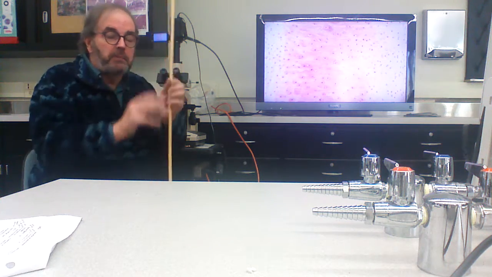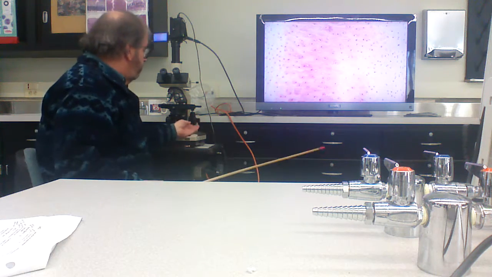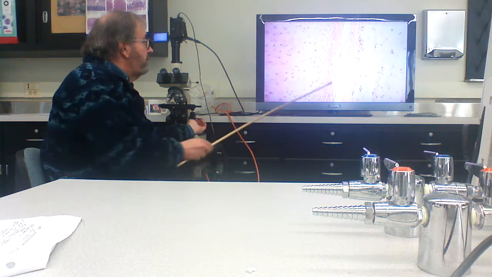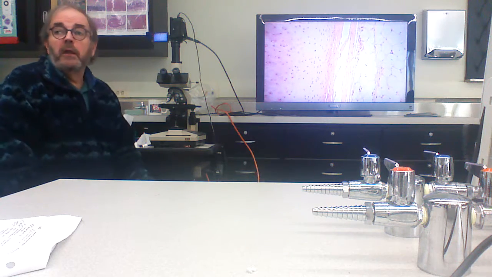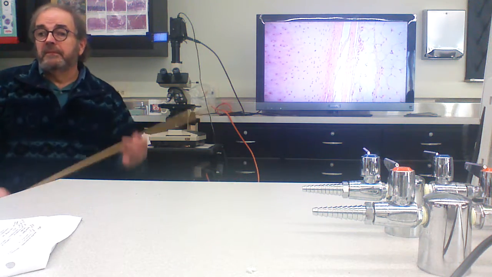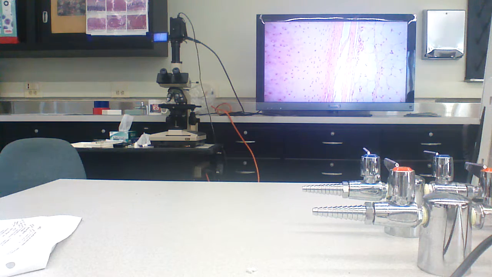It's like a solid block, right? And it's surrounded by connective tissue layers. And this is called the perichondrium. All right? And peri meaning about or encircling.